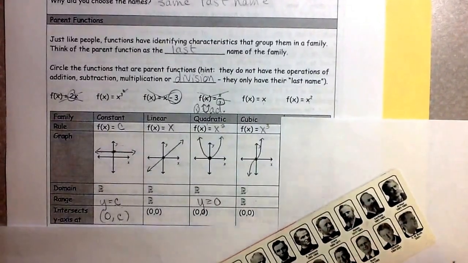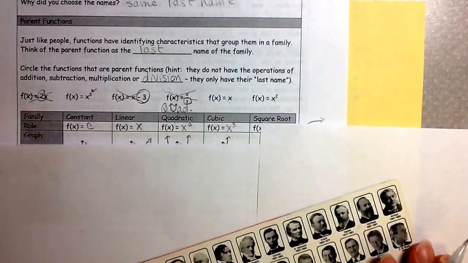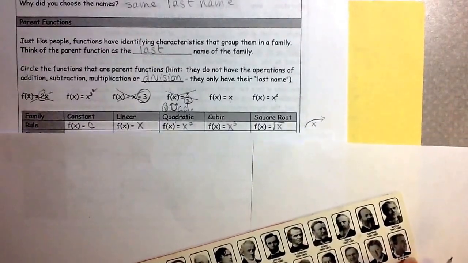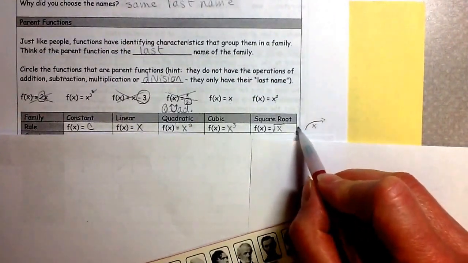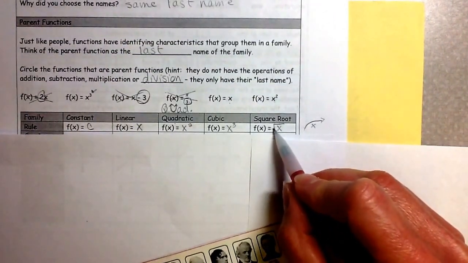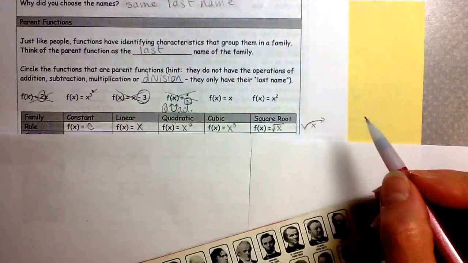And then the last one we're going to look at is the square root function. So the square root function looks like this, and sometimes I tell students, if you want to remember the square root function, think of the symbol here. If you take the square root symbol and kind of round it, that's what the graph of a square root function looks like.